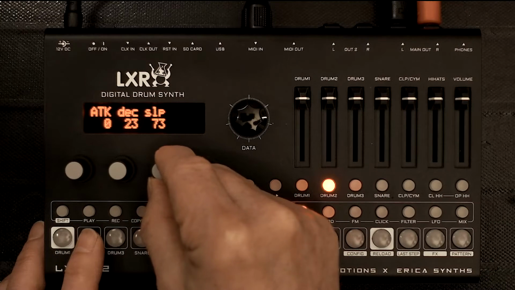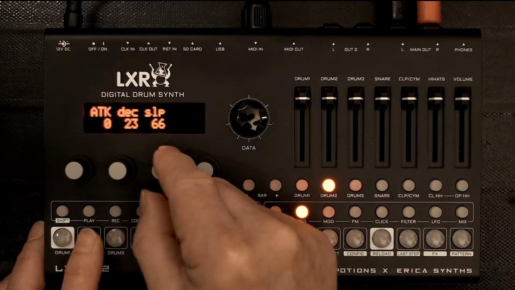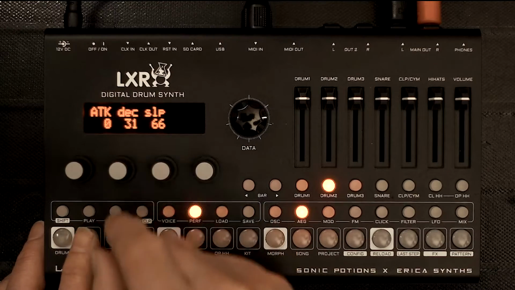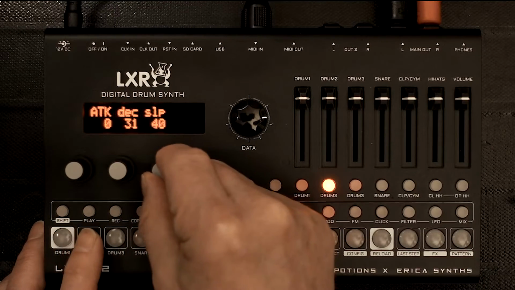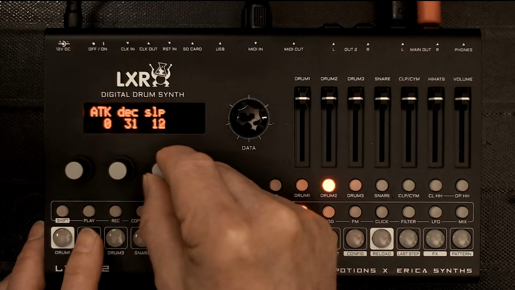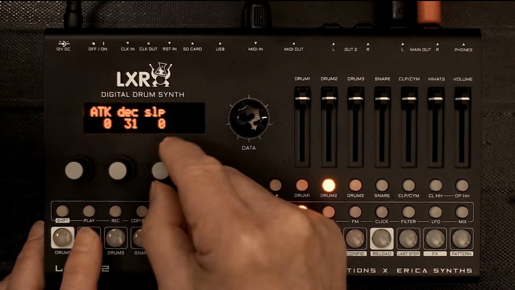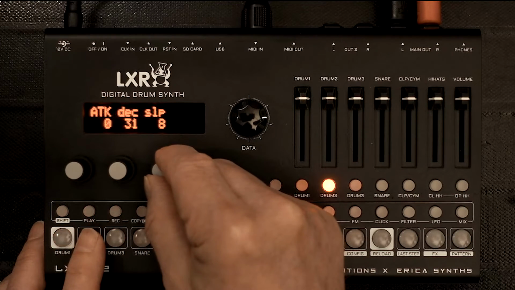Midway, you've got a linear envelope, and then down the bottom you've got a snappy little exponential which disappears to a click at 0, but in the single digits gives you a nice little exponential zap.